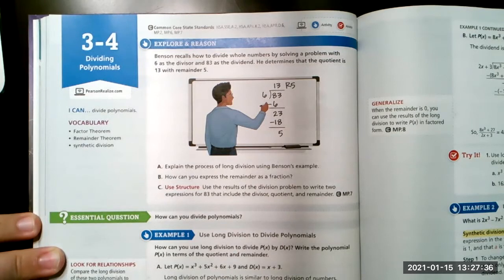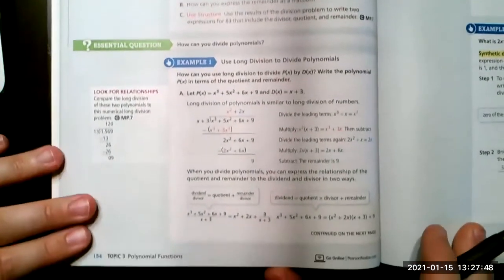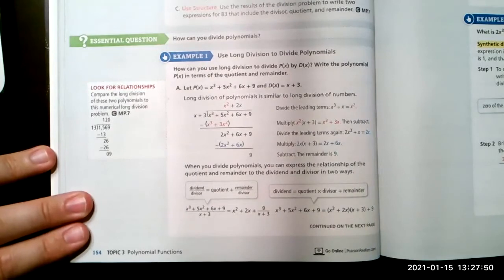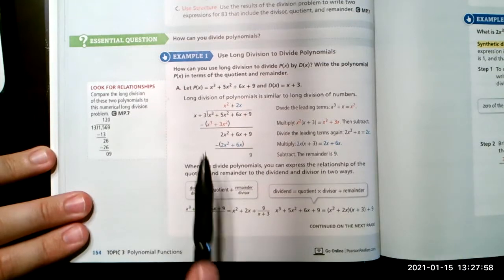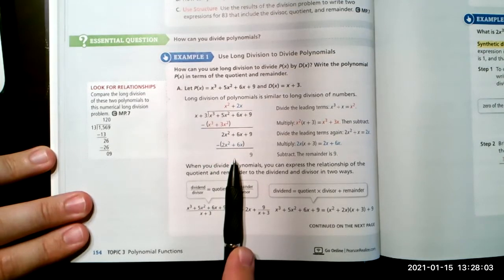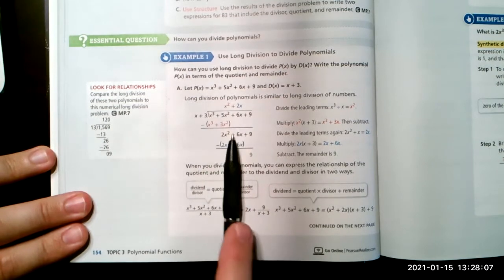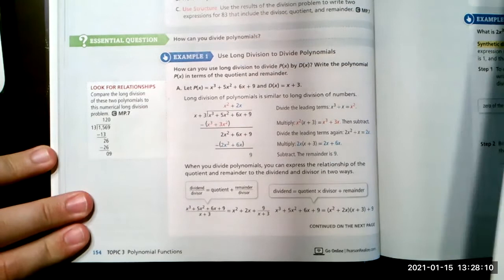That's exactly what long division is going to look like, except now you're going to have some algebra in it. You're going to see some x's, and you're going to be subtracting algebra throughout those steps, not just numbers. So for example 1, use long division to divide these polynomials. I think the easiest way is to work this out on a blank piece of paper, and then you can follow along or just look at your book.